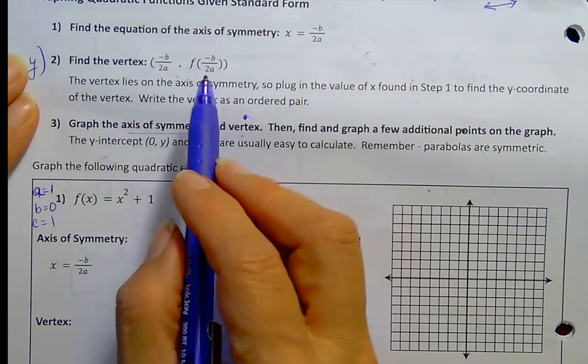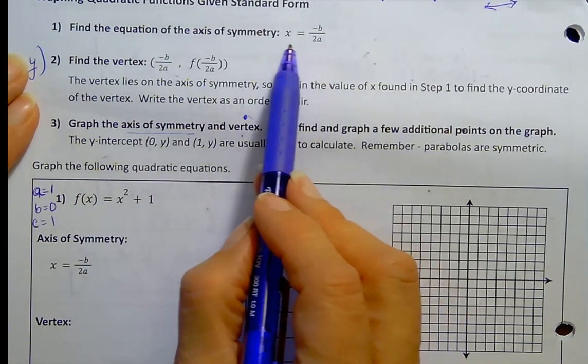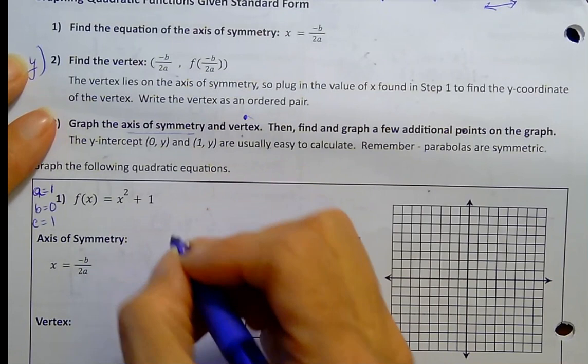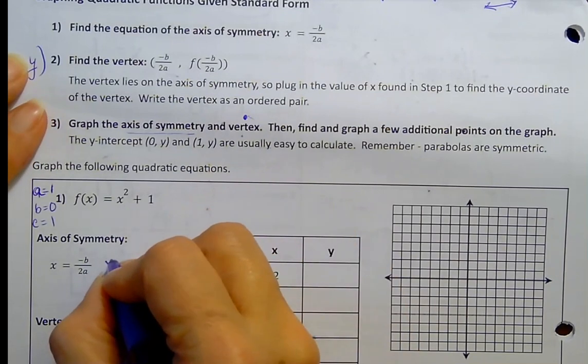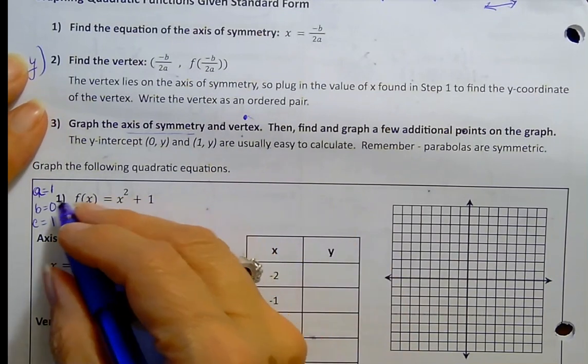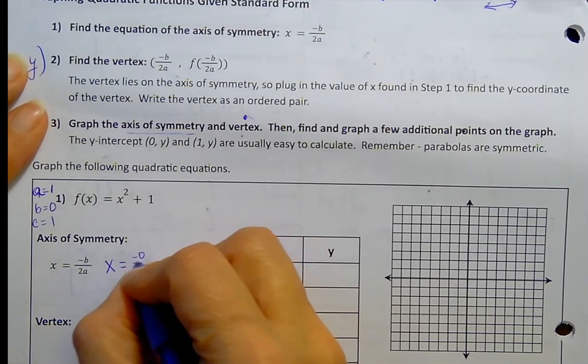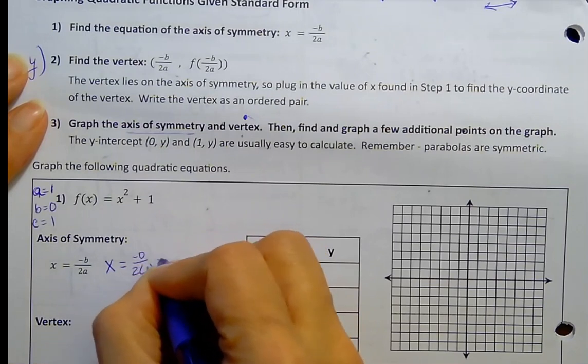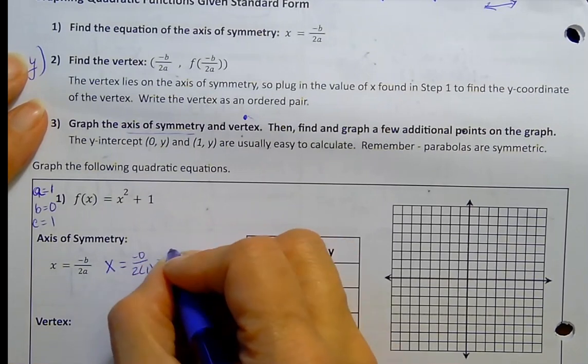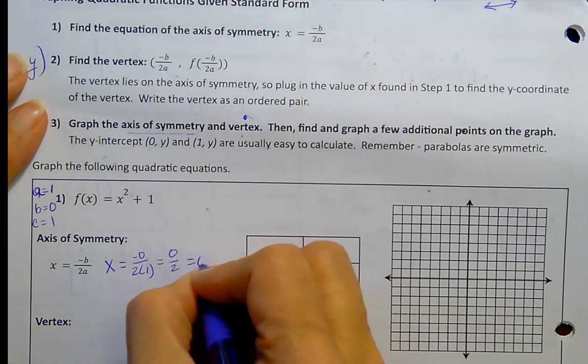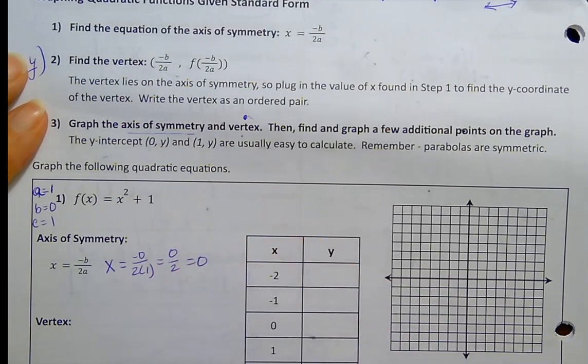So if I want to find the axis of symmetry, it is at x equals negative 0 over 2 times 1. So that's negative 0, doesn't matter, it's just 0, right? Over 2, which is 0. I have a vertical line at x equals 0. That is the y-axis, right?